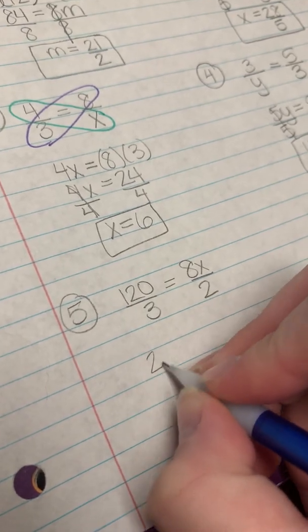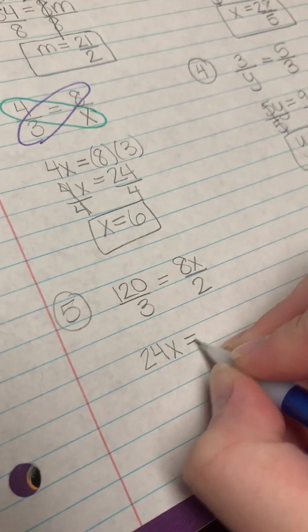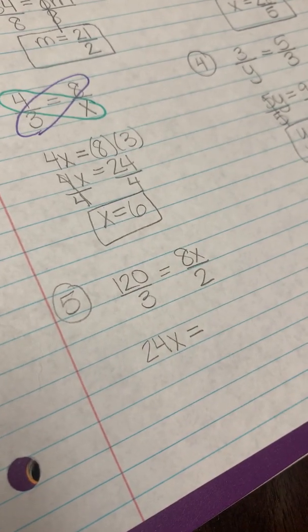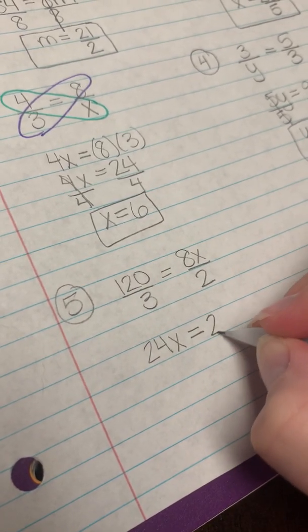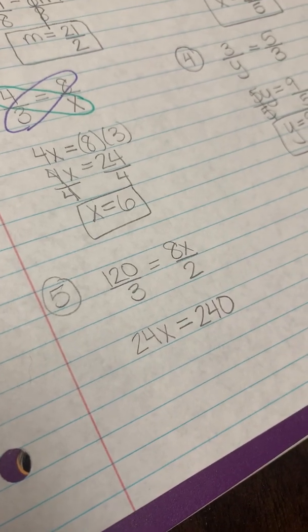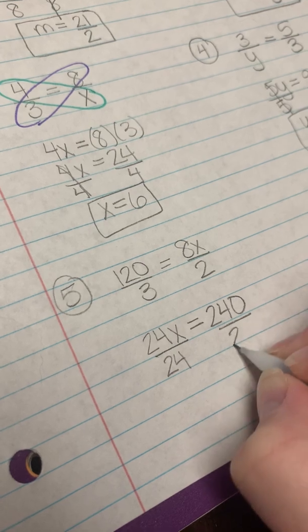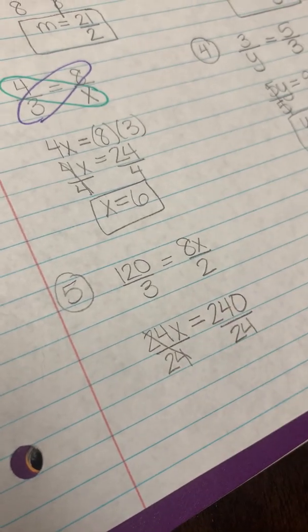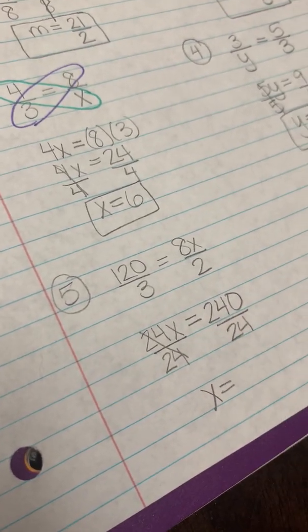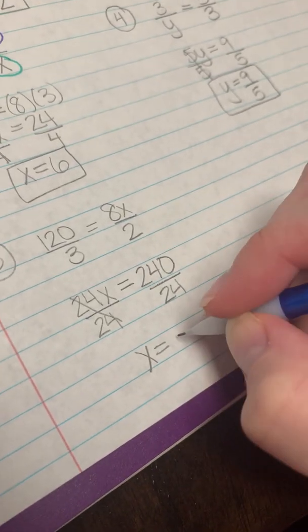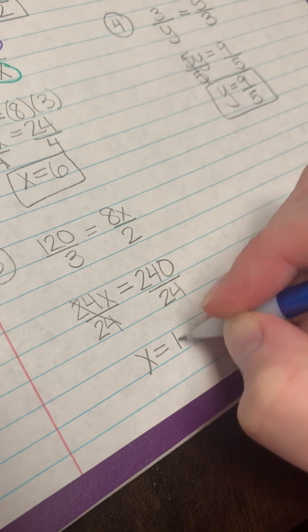So we have 24x equals, what's 120 times 2? Well, it's 240. Then we divide by 24. And this one should be one we can do without our calculator. And the answer comes out as 10.